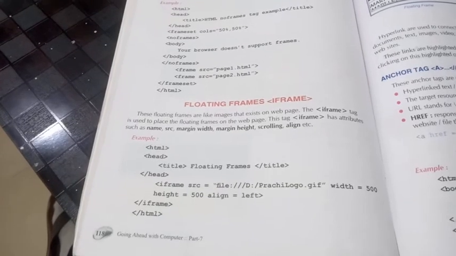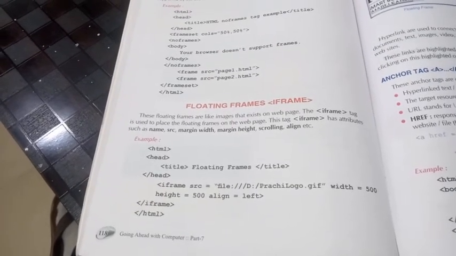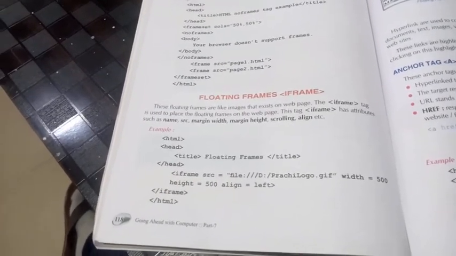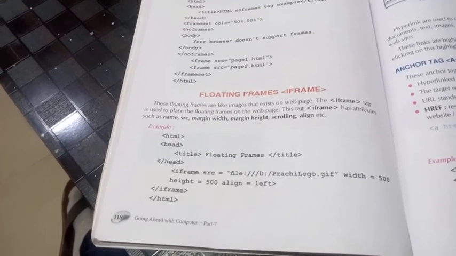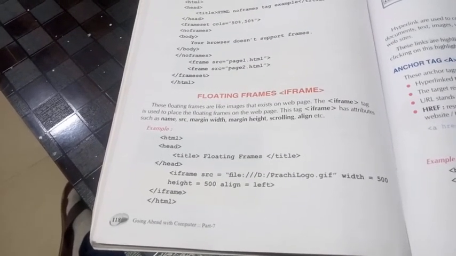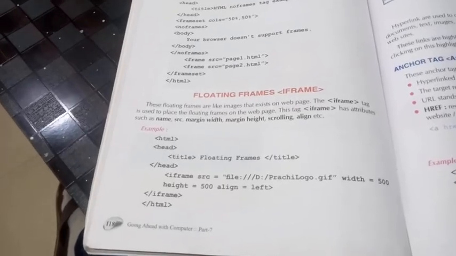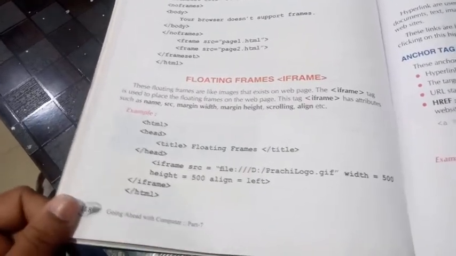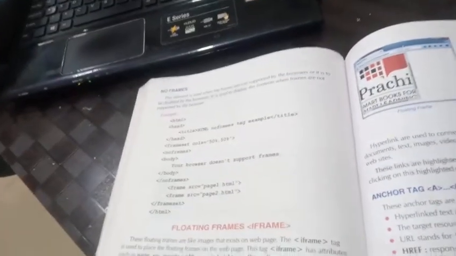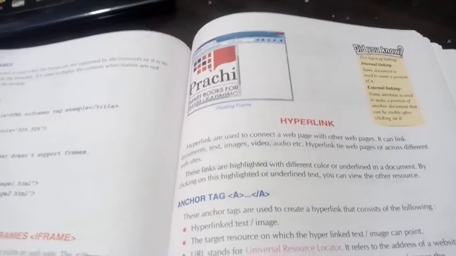If you have lots of images, other images hide in that position. If you need to show the hidden images, you can scroll down and see all the images. So this is about the floating frame. This is the short explanation of the previous sessions.